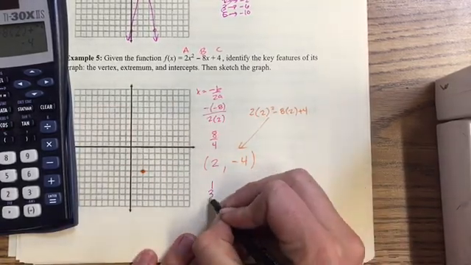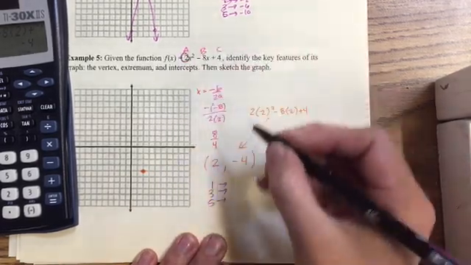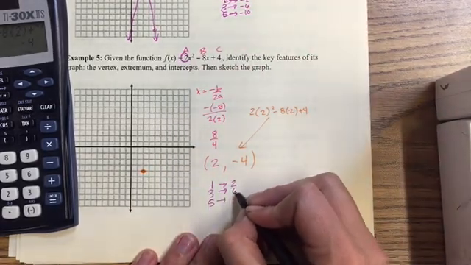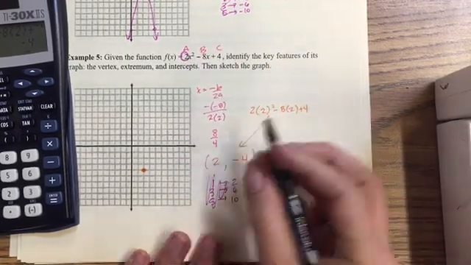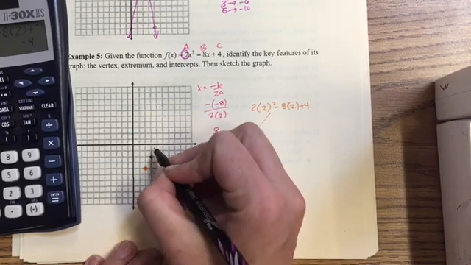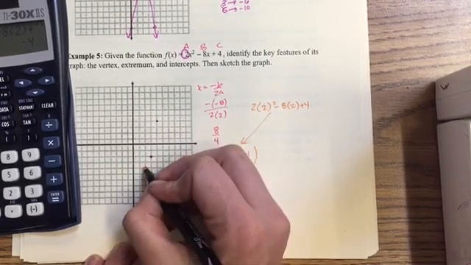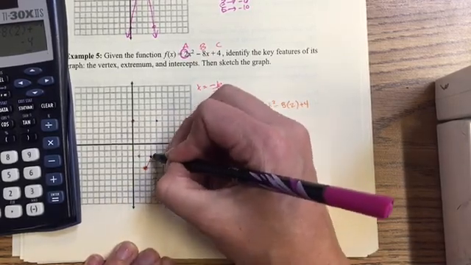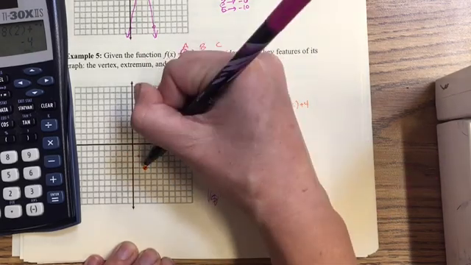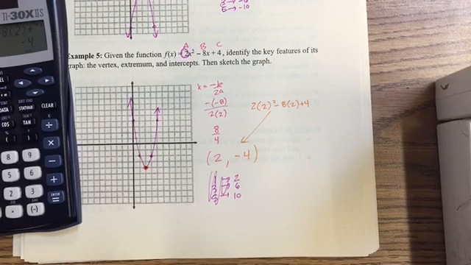Now I use my pattern, and because of this 2, it should become a 2, 6, and a 10, and they're positive. Up 2, up 1, 2, 3, 4, 5, 6 over 1. 10 would be off, so I stop. And then I mirror it on the opposite side. And that is how you graph quadratics in standard form.